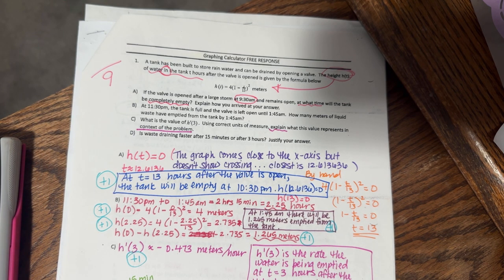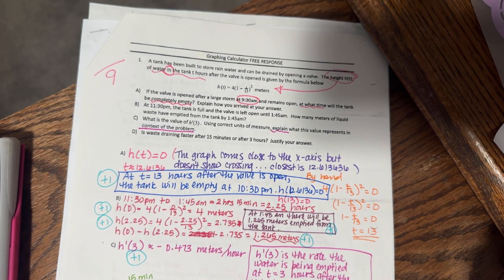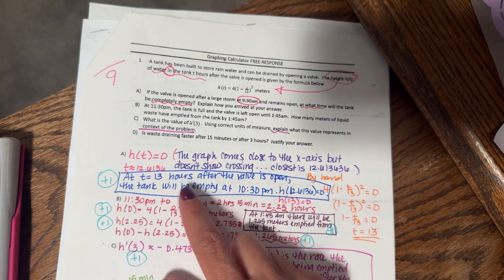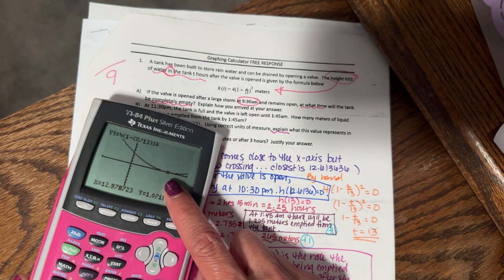So always round so that you don't have to deal with the decimal. You can deal with the decimal, but it might hang you up a little bit. So I just round it to a number that's easier to deal with, a whole number. Whole numbers are easy to deal with, okay? So that's part A. You're looking for where it crosses the x-axis. You're trying to get as close as possible.